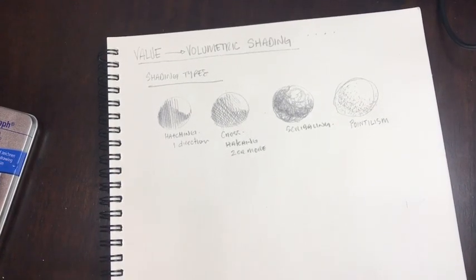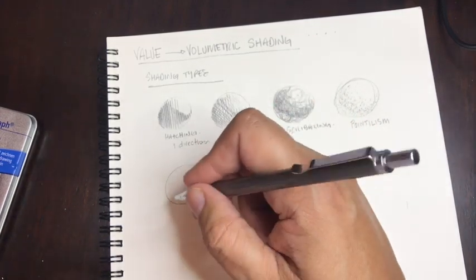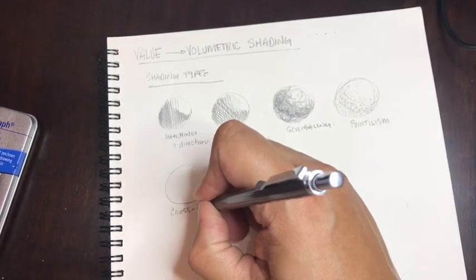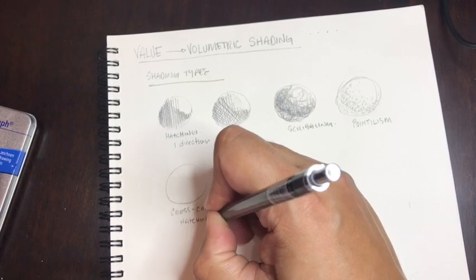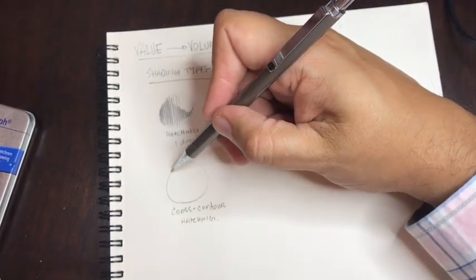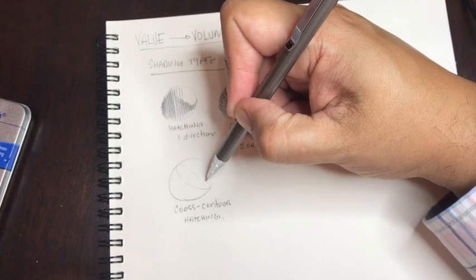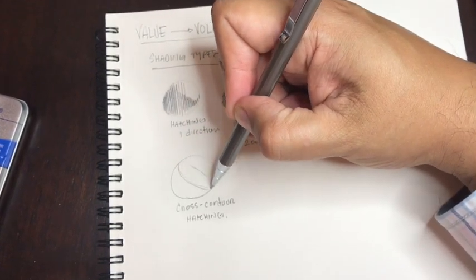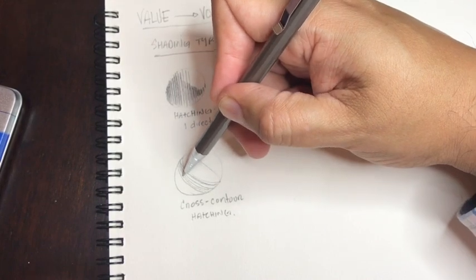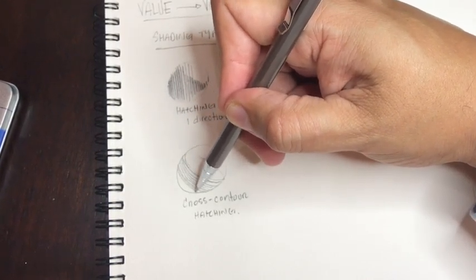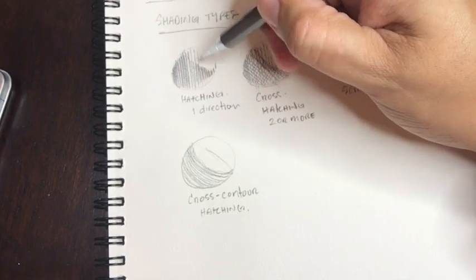So another kind of shading, another style is cross contour hatching, where we're going to go across this contour, much like our ellipse. Do you remember our ellipse practice, right? But we're going to go in one direction, and we're going to follow these cross contour lines in one direction and make these hatching lines. Remember, hatching lines go in one direction, and we just happen to be following that curve as opposed to doing a straight line.